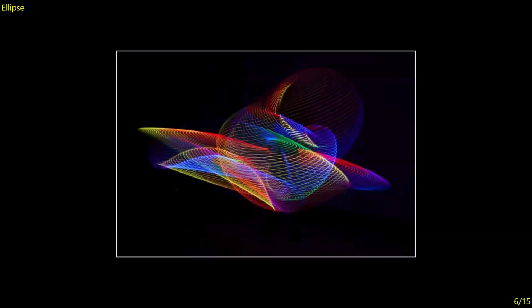Ellipse. I like this one. It's I think sharp, interesting. The only suggestion I have is I don't know why you have a lot more space on the bottom than on the top. I probably would have dropped in a bit from the bottom. 7.